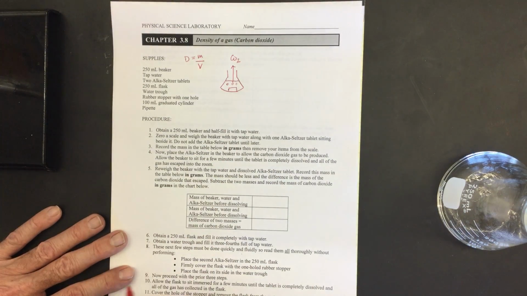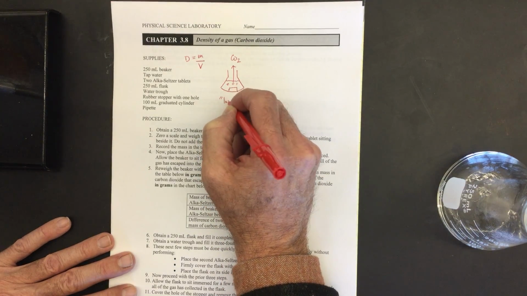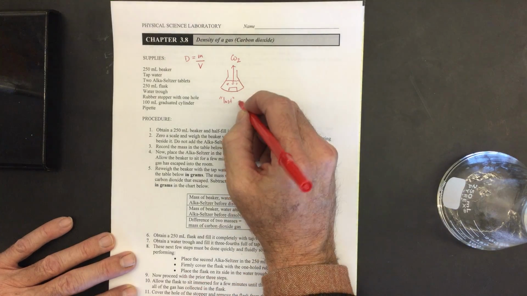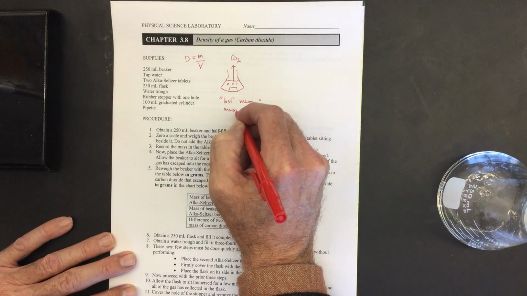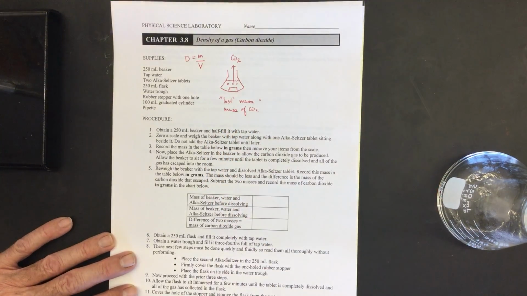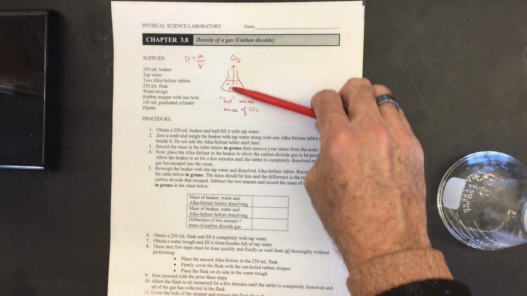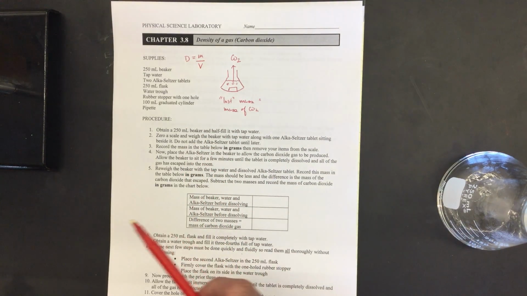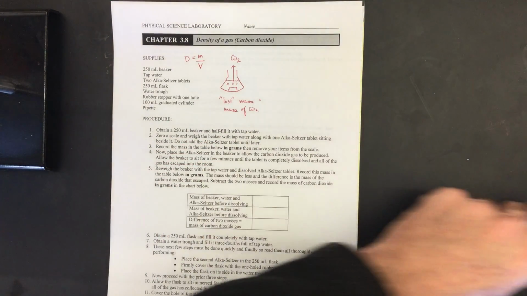So as the CO2 leaves, the mass of everything is going to decrease. So we're going to have this lost mass. If you remember from the last chapter, this is an open system. It's not a closed system. So this lost mass is actually going to be equal to the mass of the carbon dioxide. As it dissolves, the other chemicals are going to remain down here, and only the carbon dioxide is going to be leaving. So the difference in mass is going to be equal to the mass of the carbon dioxide. So that's what we're going to be doing with this first part of the lab.